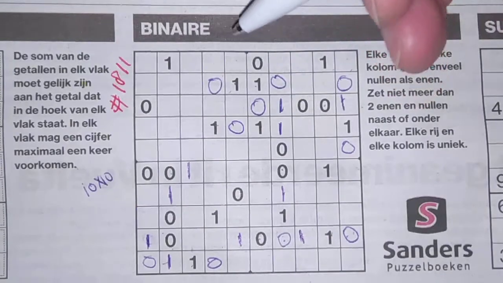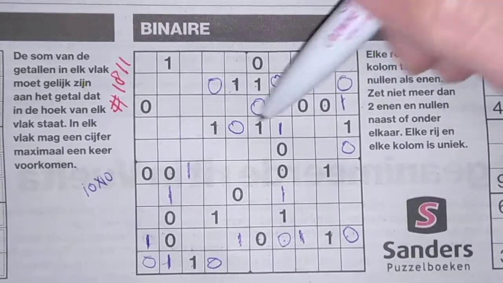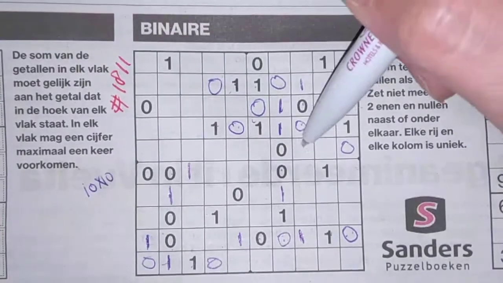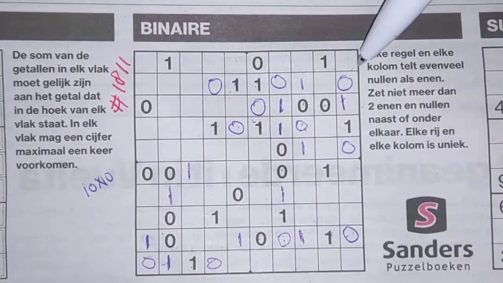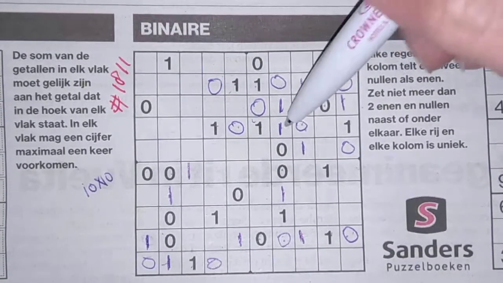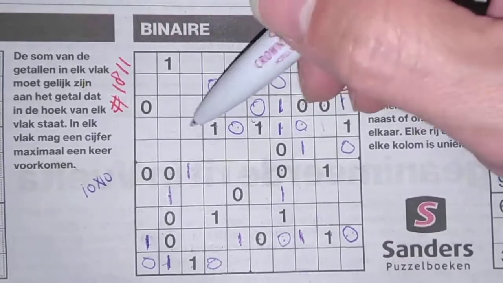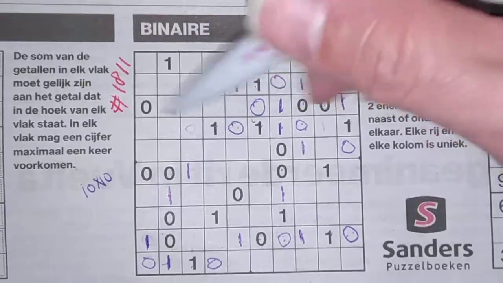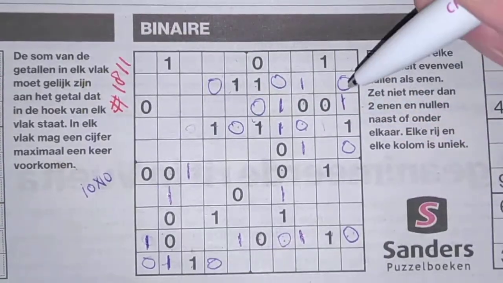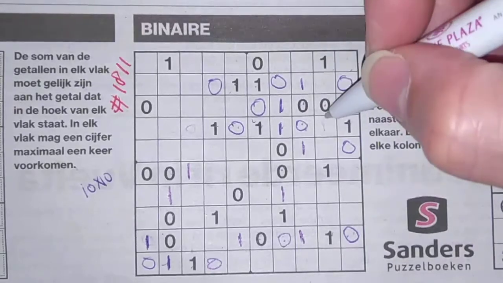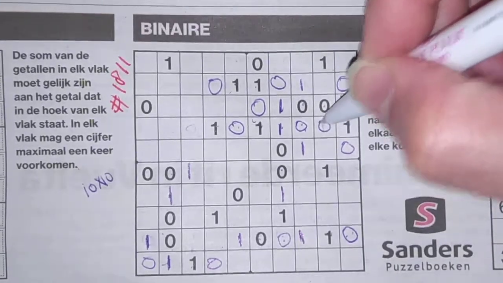Let me see. Double 1 here no, there no. Double O here 1, there 1. We have here 4 1s. If I place number 5 here, then we have 3 O's in a row in this row. So not allowed, one of the rules. So this cannot be a 1. This should be an O.